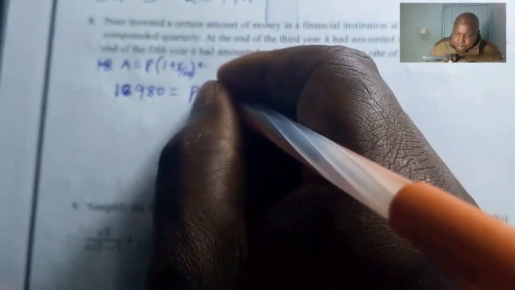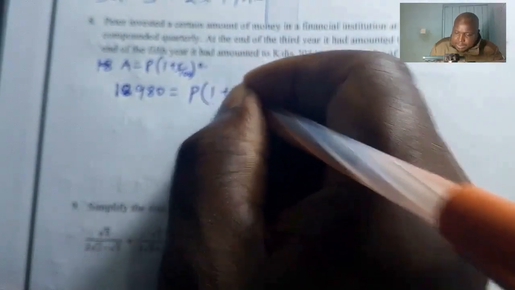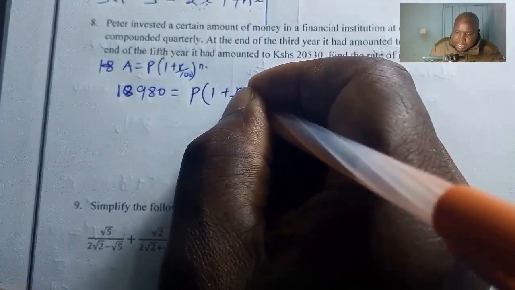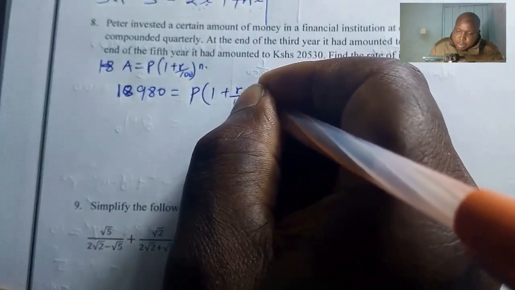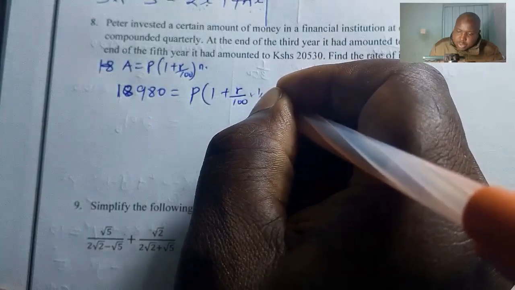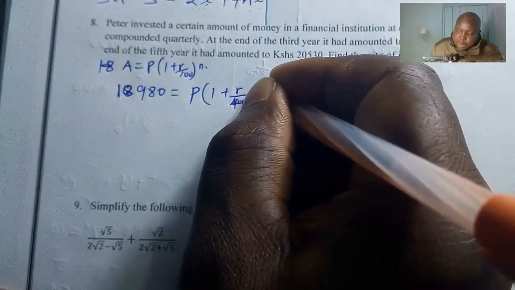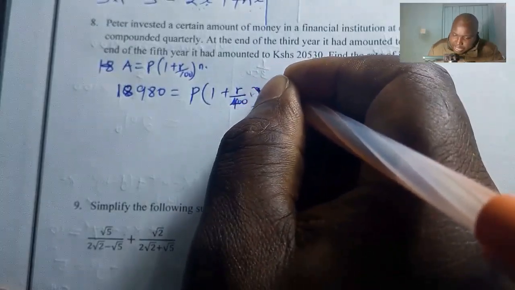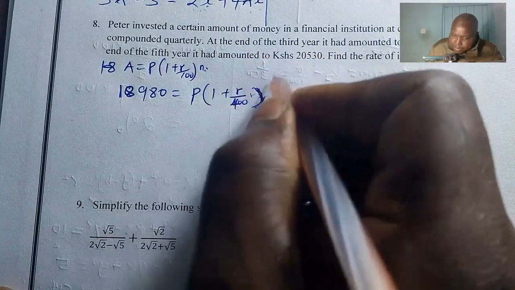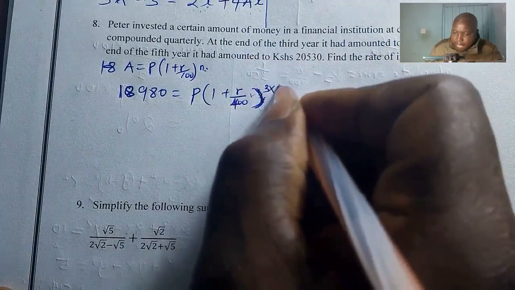Principal we don't have. So 1 plus r over 100 times 1 over 4, so this is going to be 400, raised to power n, and our n is 3 times 4.